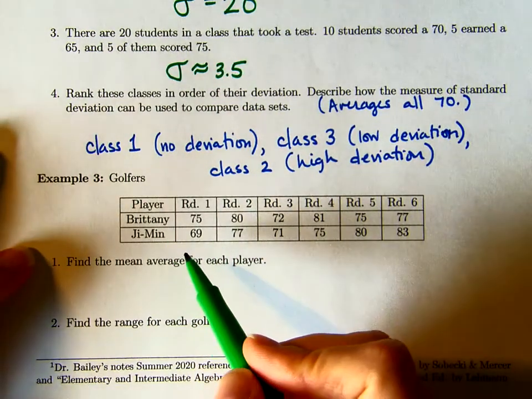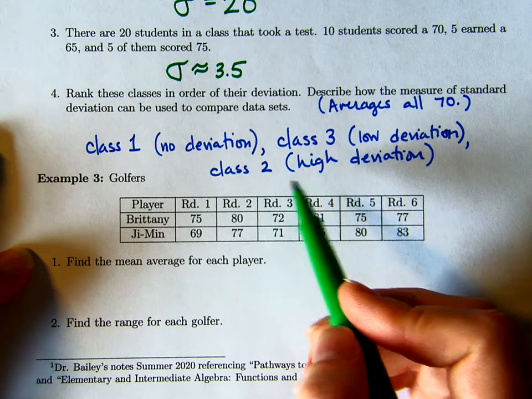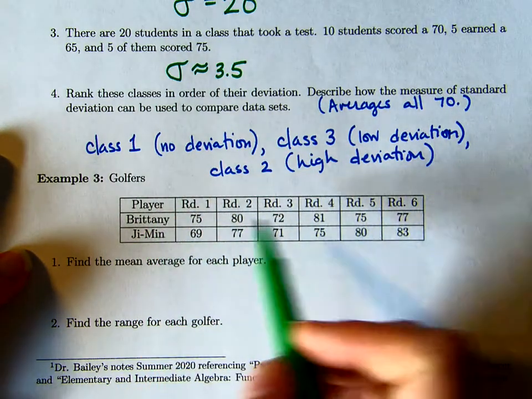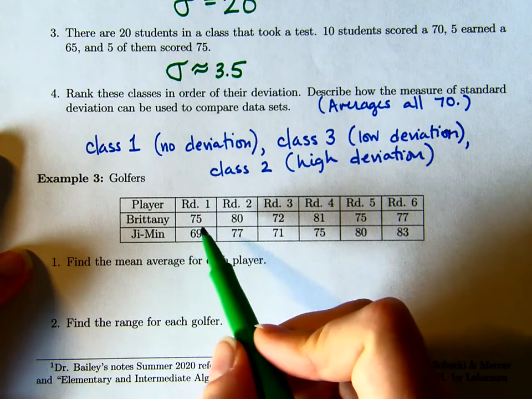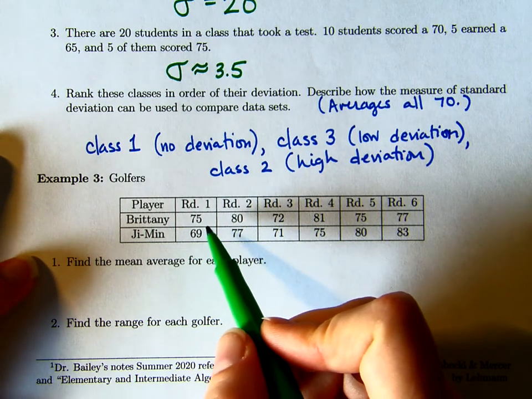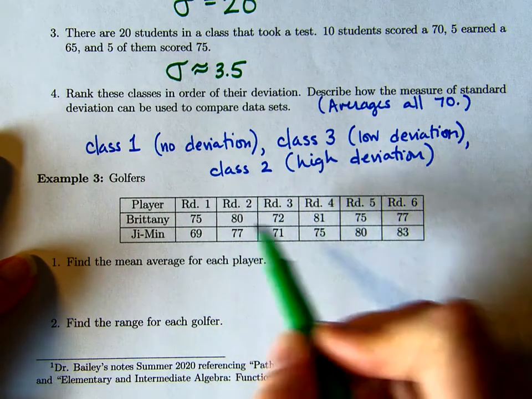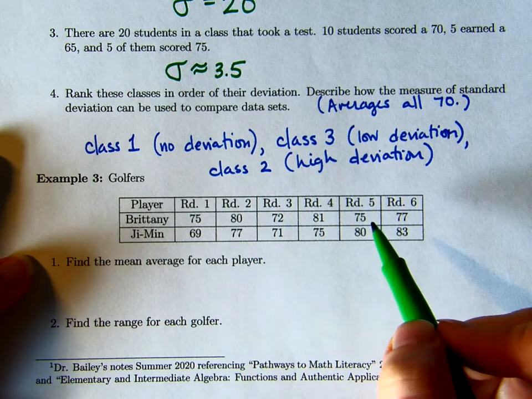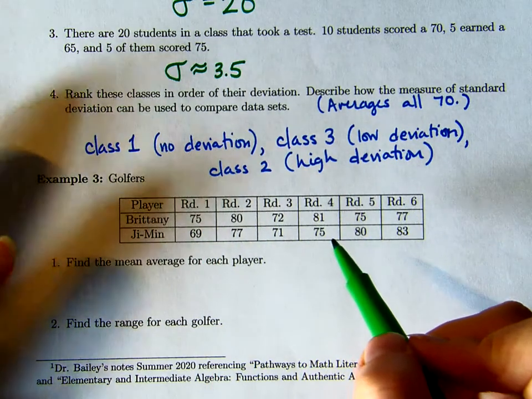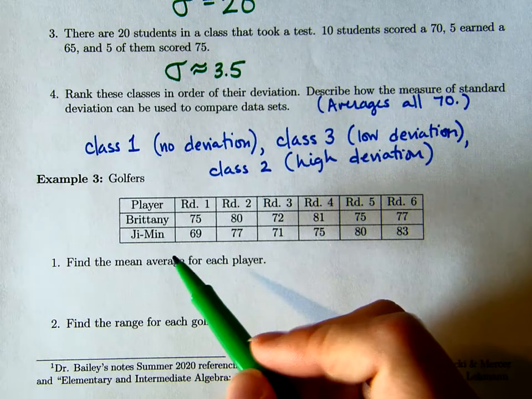So let's look at these since we're talking about deviation and consistency. Here are some golfers. When you're golfing, the lower the score, the better. And every round is actually 18 holes. So these people played a lot of holes of golf, okay? 6 days of 18 holes of golf.